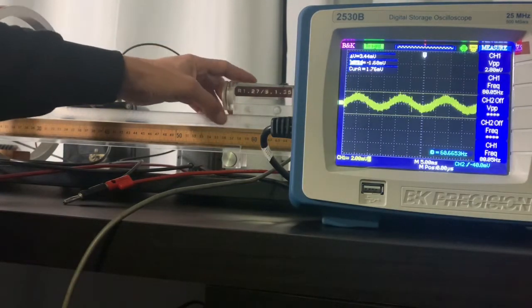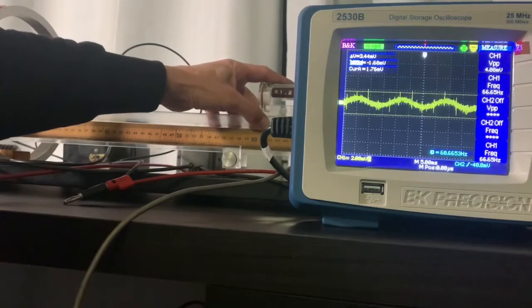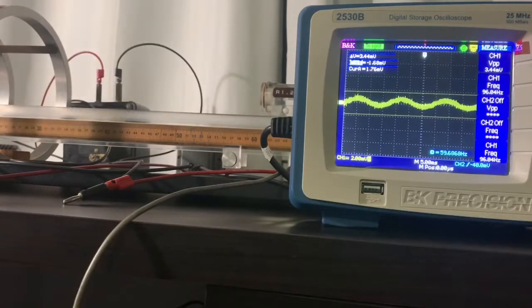Move it over another 5. That puts us at 62 centimeters, 62.0 centimeters. Our V peak to peak, and I wish I could increase the scale, but that's the limit. We are at 1.84 millivolts.